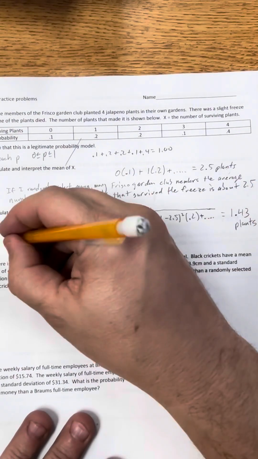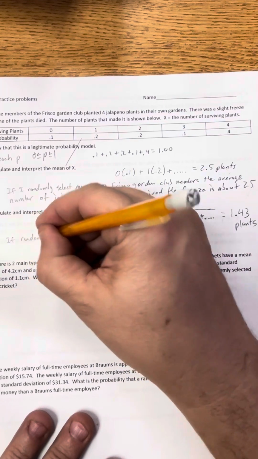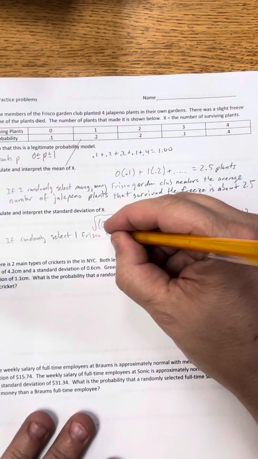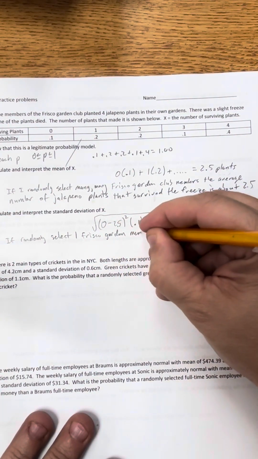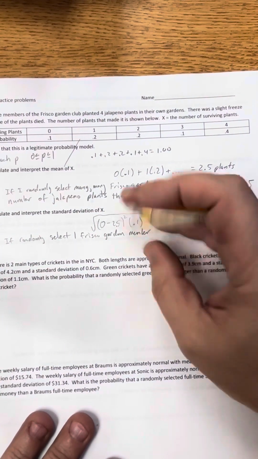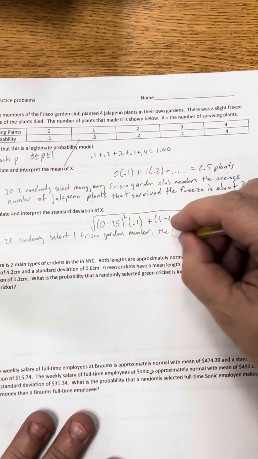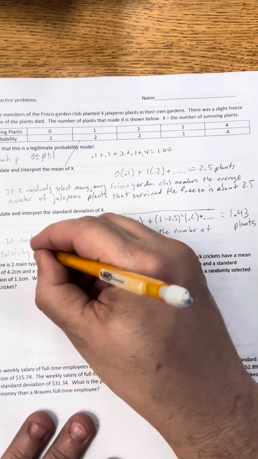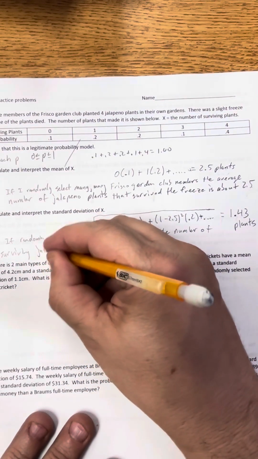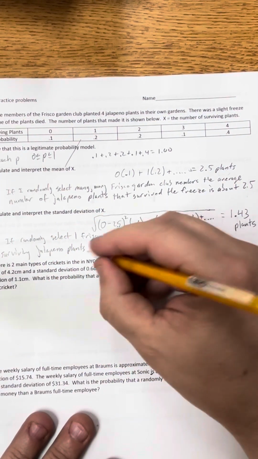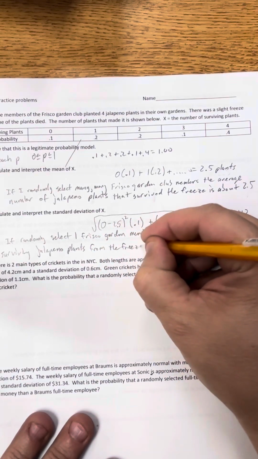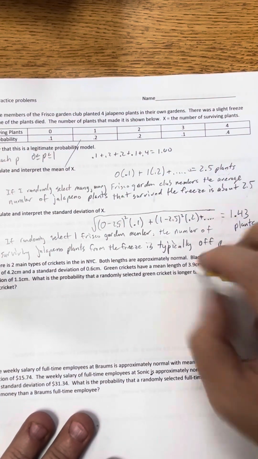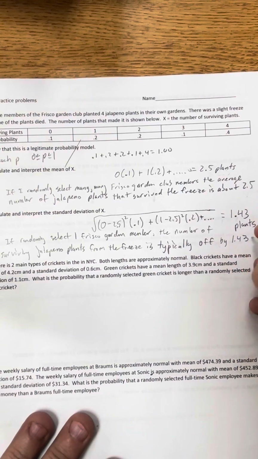And for standard deviation, it's going to be, if I randomly select 1 Frisco Garden Club member, the number, let's say the number, that's better than the amount, the number of surviving jalapeno, I never can spell this word right, from the freeze is typically off by 1.43 plants from the mean.